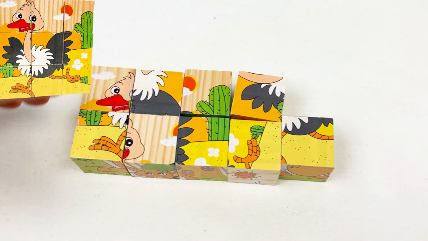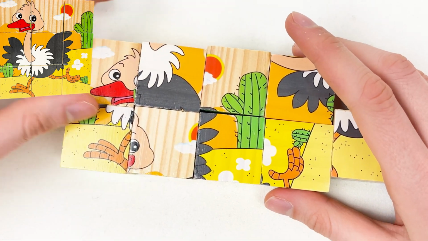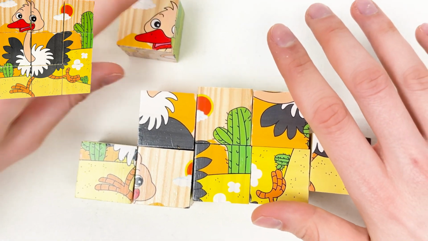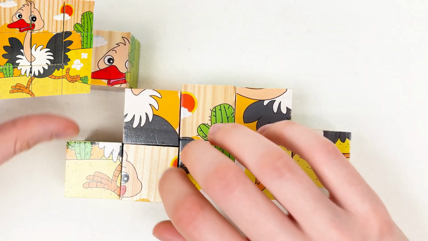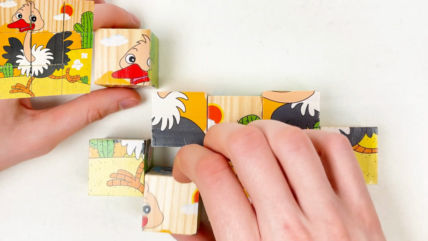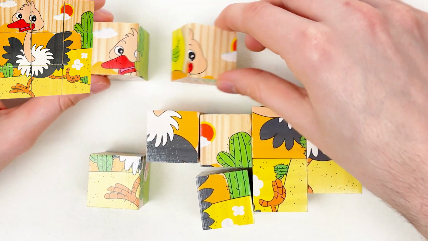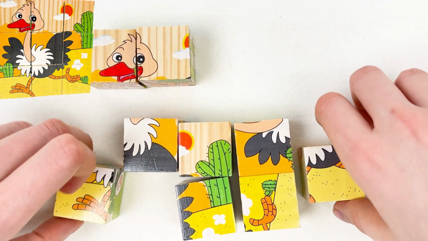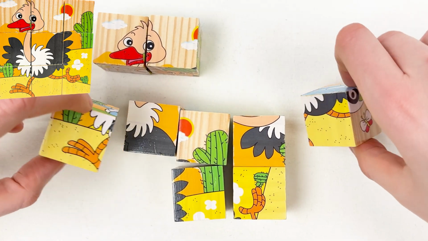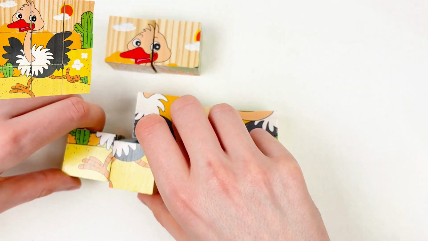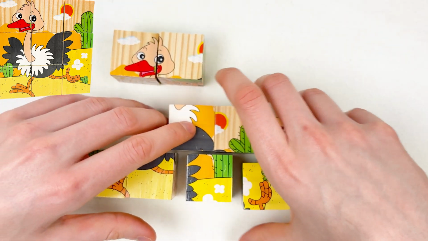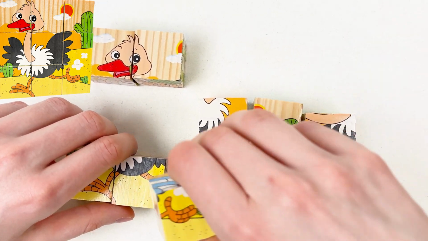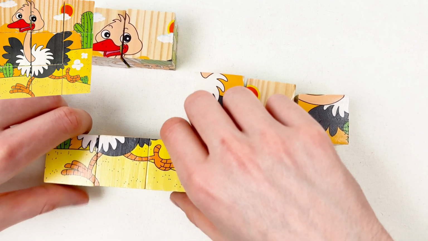The next thing that we should do, we should start with the face. So with this one, right? We're gonna start with this one and we're gonna try to find another piece. So it's gonna be this and we should combine them together. And then we have also the legs, right? So we're gonna combine them together like this. Okay. And next one. Okay, we found 3.